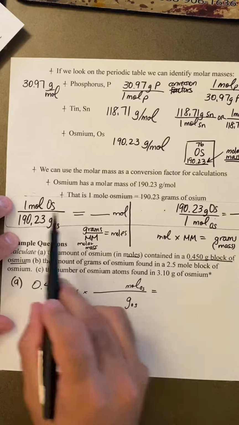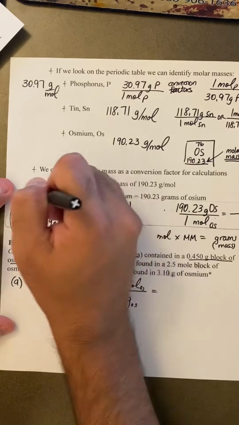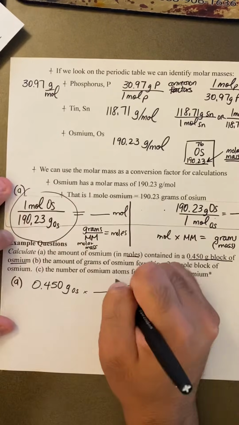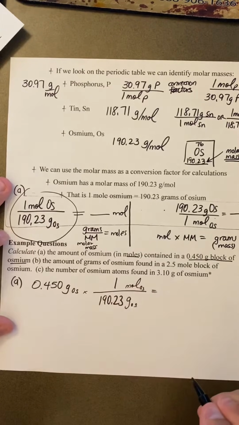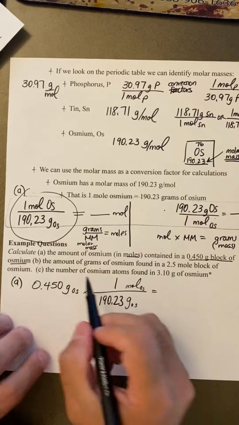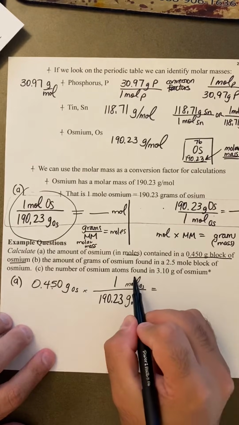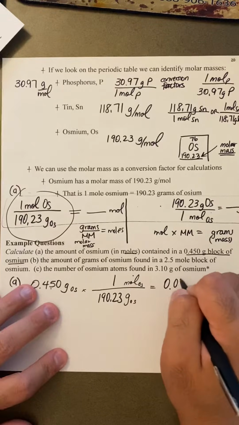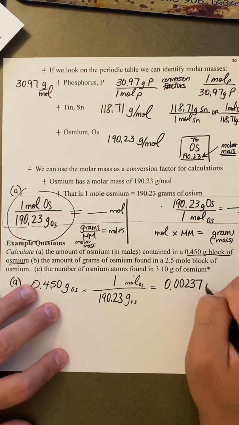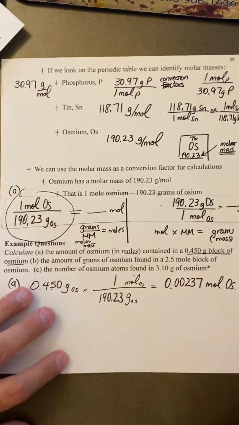Which of these numbers has moles on top? That's this one, 1 mole of osmium over 190.23 grams of osmium. If I do this math, I'll do 0.450 times 1 divided by 190.23, and I get 0.00237 moles of osmium.